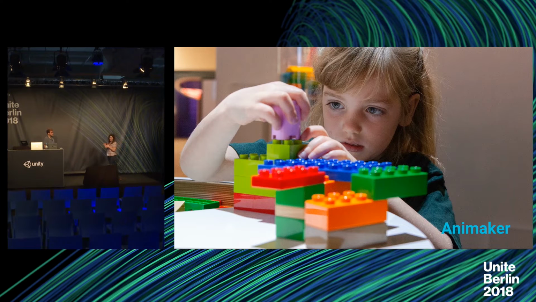Now, this is a project that is very close to my heart and different from most scanned objects. This is a project we launched last week at the Tech Museum of Innovation in San Jose in California.